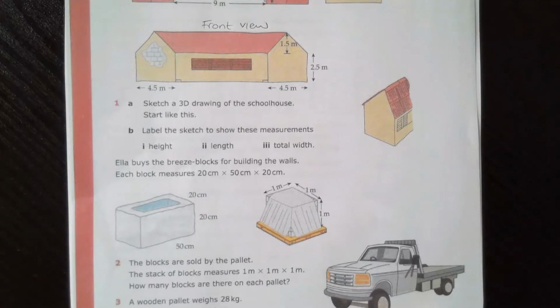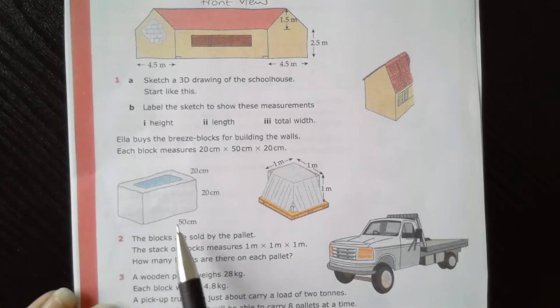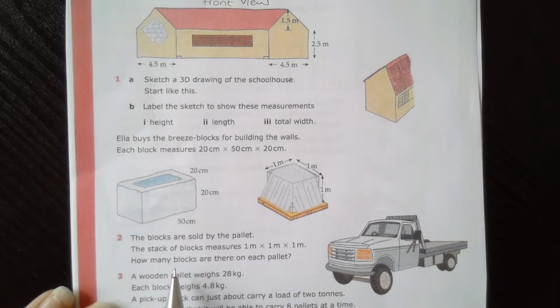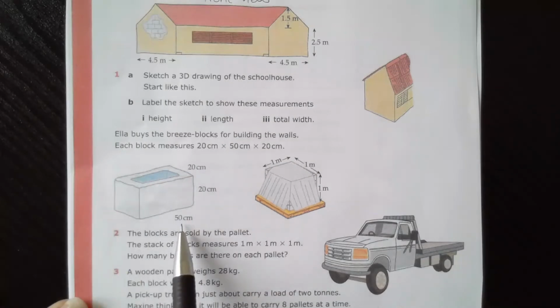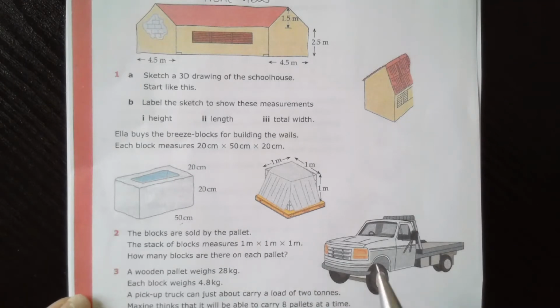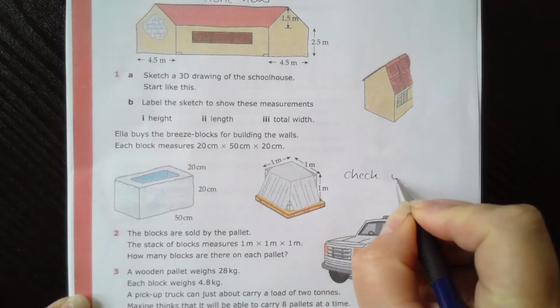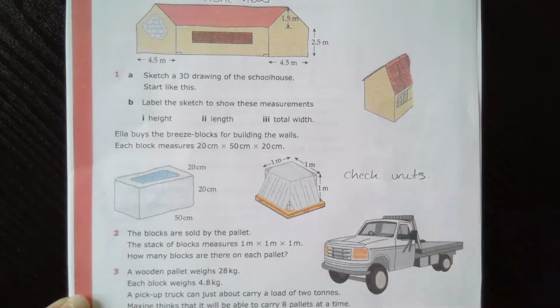So part 2, question 2, is about the breeze blocks that you're going to buy to make it. What you need to be aware of here is we've got breeze blocks in centimetres and we've got pallets measured in units per metre, so check your units. We've got mixed units.